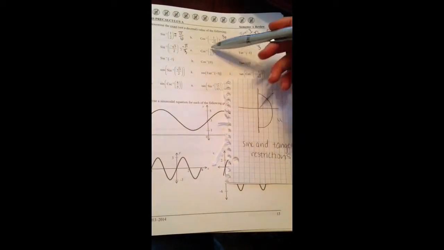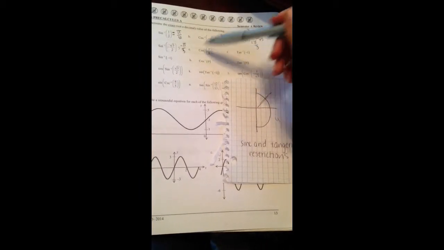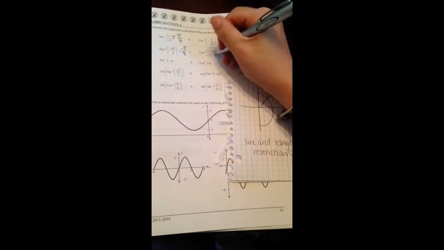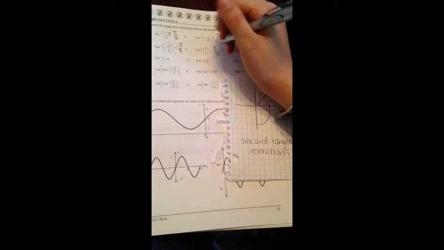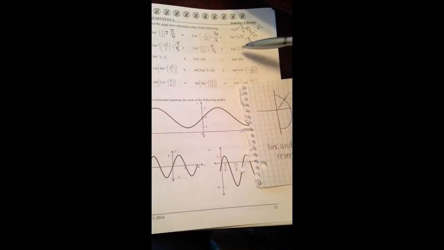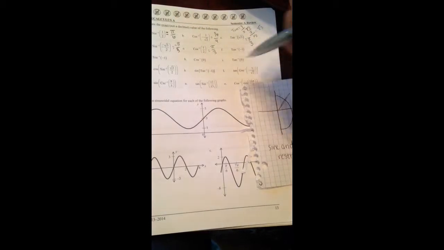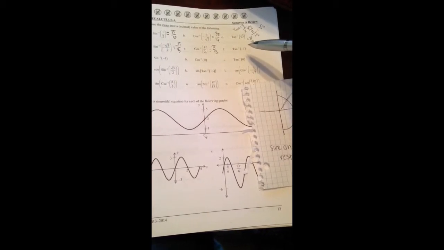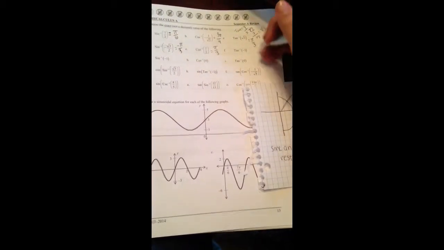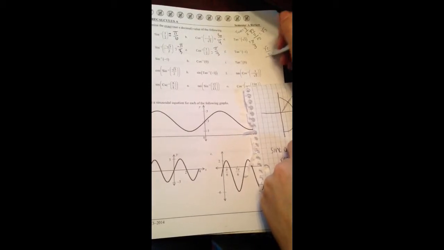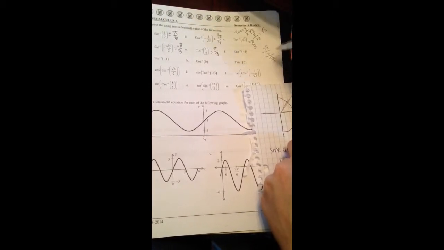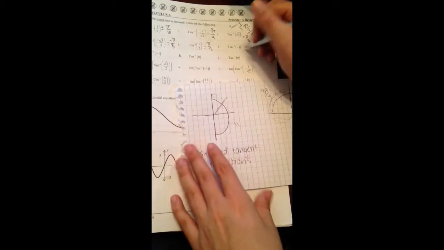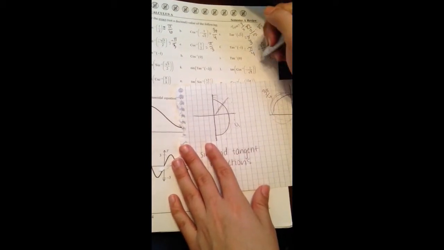Okay, in E it says inverse cosine of 1/2. So we know that cosine is x, and this one's easy. When x is 1/2, we know that is pi over 3. Okay, for inverse tangent of -1, we know tangent is y over x. So in this one, it would be square root of 2 over 2 over square root of 2 over 2, and the 1 has to be negative. And since tangent has the restrictions in these two quadrants, we know it's going to be in quadrant 4, so it's going to be negative pi over 4.